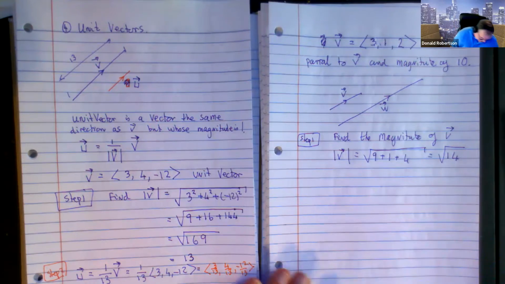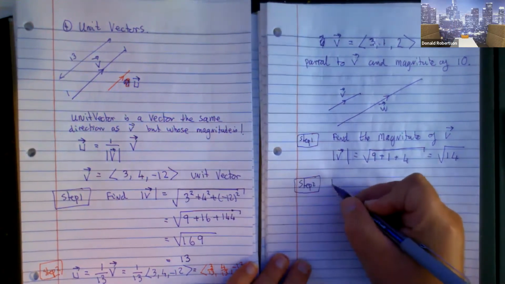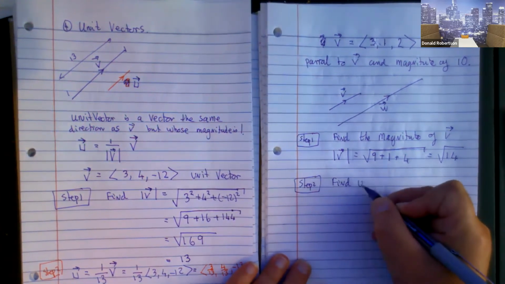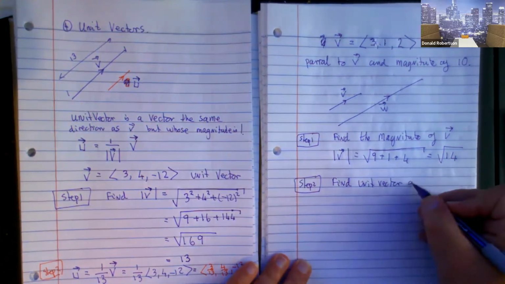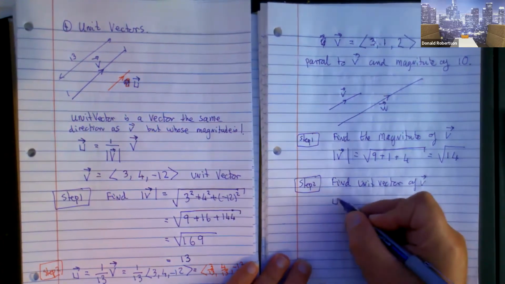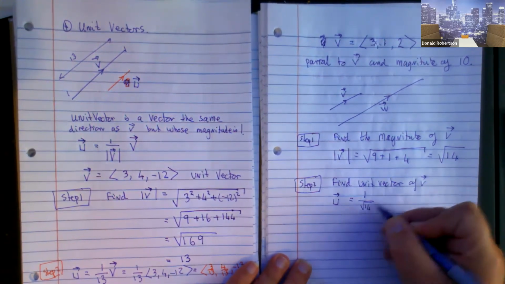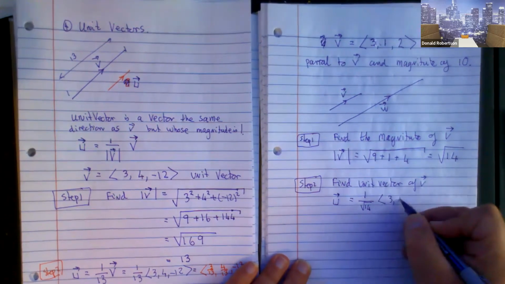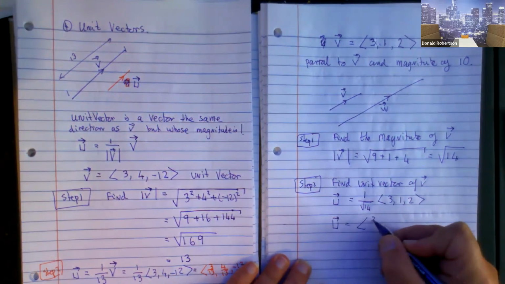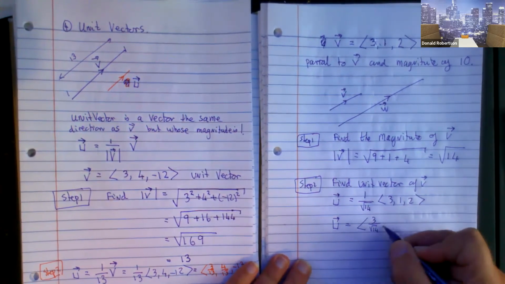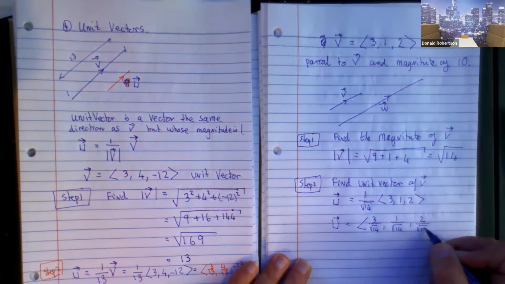Magnitude of vector. Now, step 2 is I'm going to find the unit vector of this fella. Well, we know how to get the unit vector. It's 1 over the magnitude of the vector times this fella. So the unit vector is 3 over root 14, 1 over root 14, 2 over root 14.